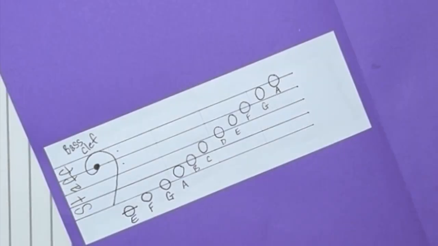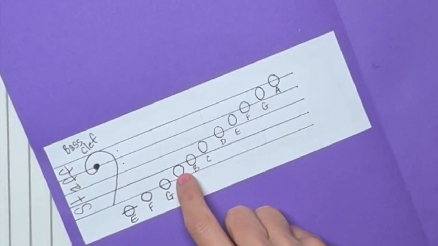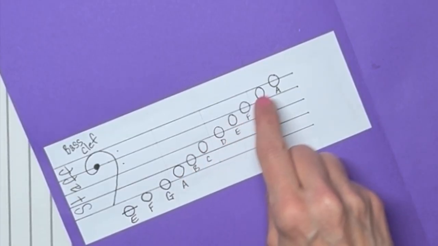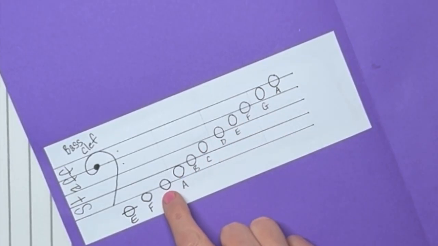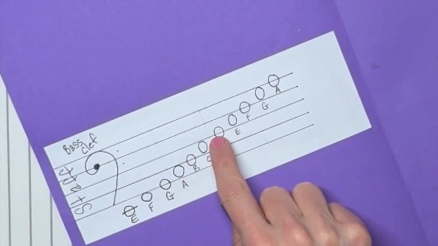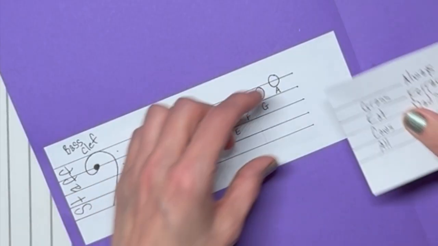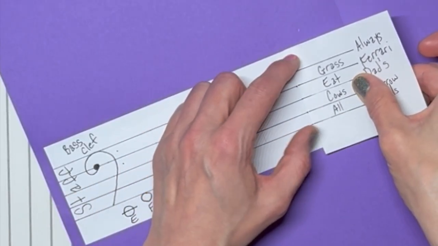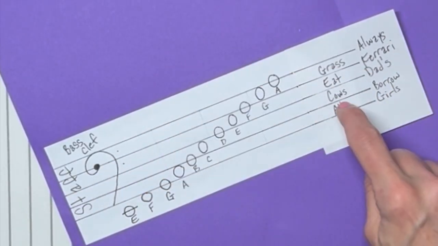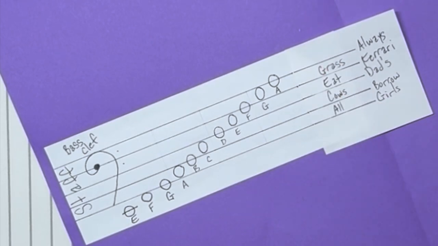Okay, what about bass clef? All right, in bass clef, the spaces are an A, a C, an E, and a G. The lines are a G, a B, a D, an F, and an A. So here's what I have for you. I only have one for the spaces, so the spaces are always going to be all cows eat grass. But for the lines, we have a couple of options.